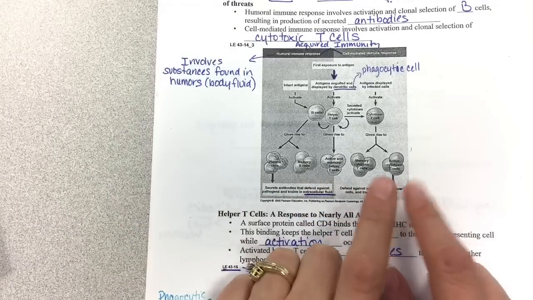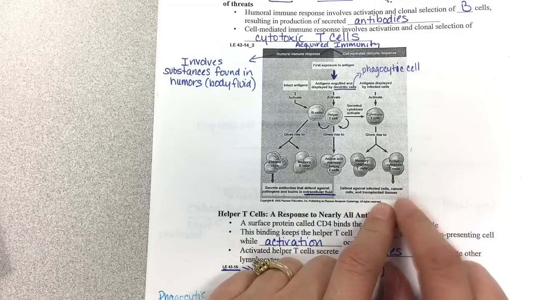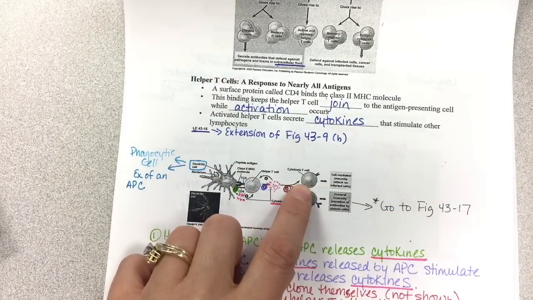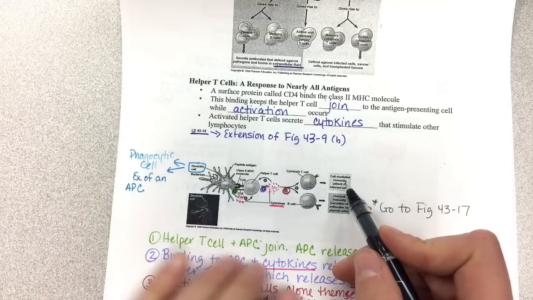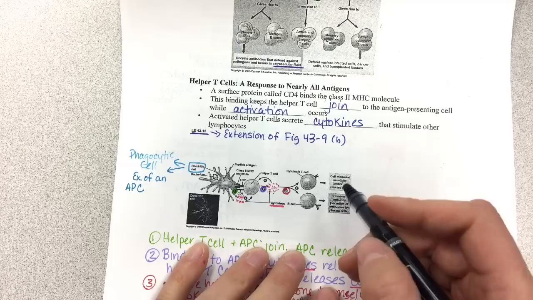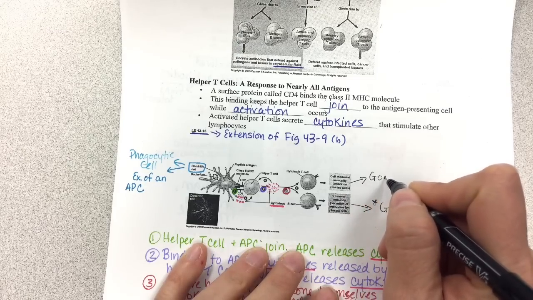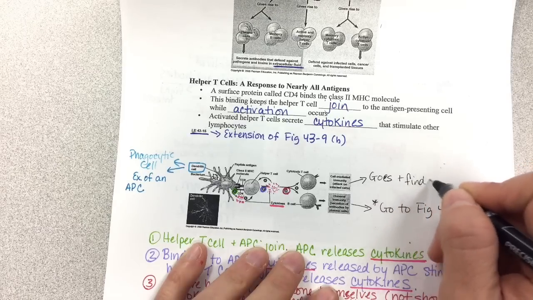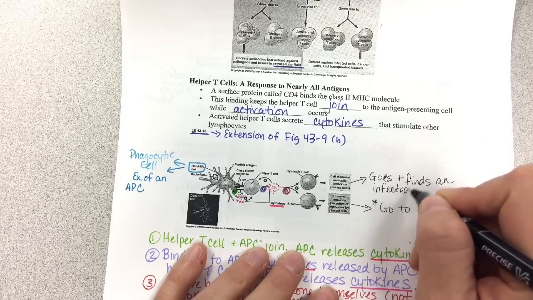In this case, it's not against the pathogens, it's against the infected cells. So I can add to this, when the cytotoxic T cells are activated, it says cell-mediated immunity, and it says attack infected cells. So this guy goes and finds an infected cell and then basically kills it.